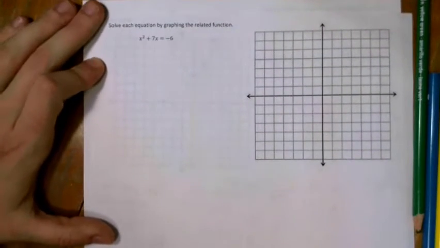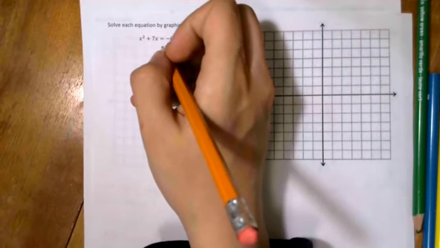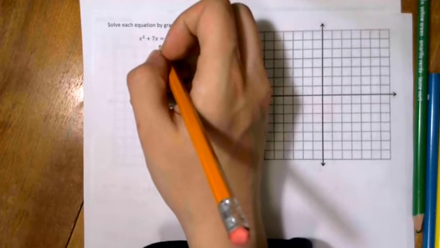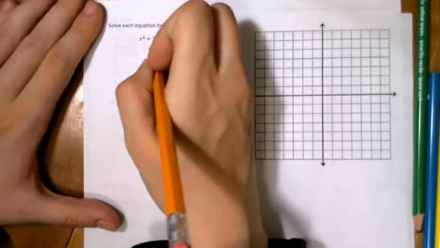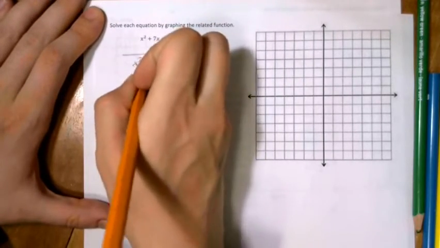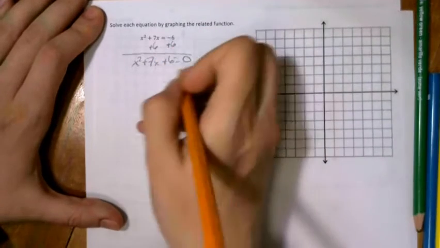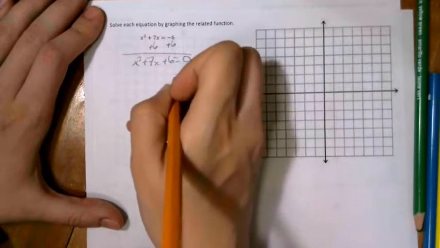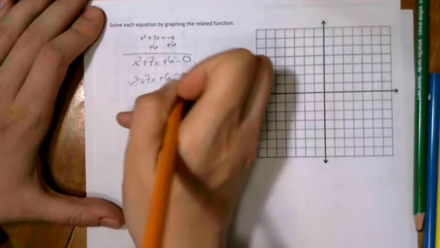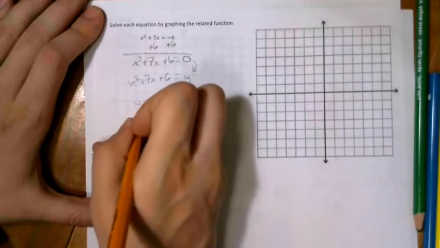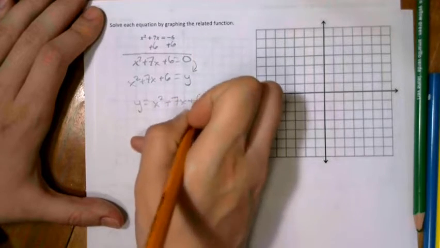All right, our next one, we have x squared plus 7x equals negative 6. So we are going to add 6 on both sides. We get x squared plus 7x plus 6 equals 0. I change my 0 into a y, so we have x squared plus 7x plus 6 equals y. Or if I rewrite that with my y first, y equals x squared plus 7x plus 6.